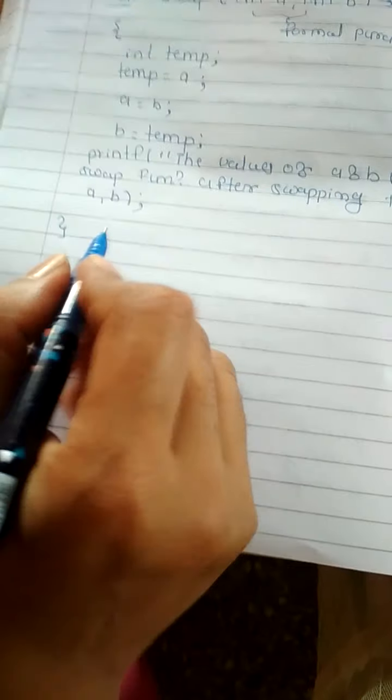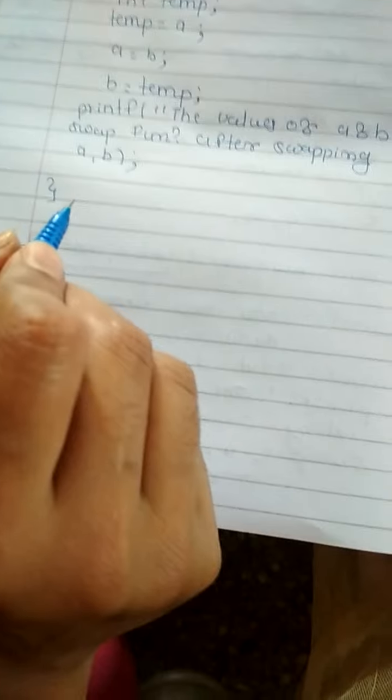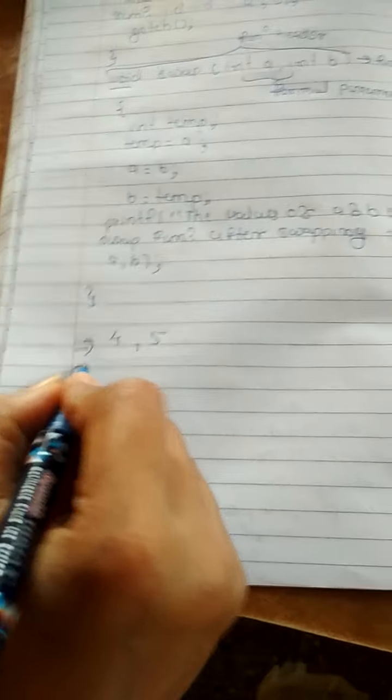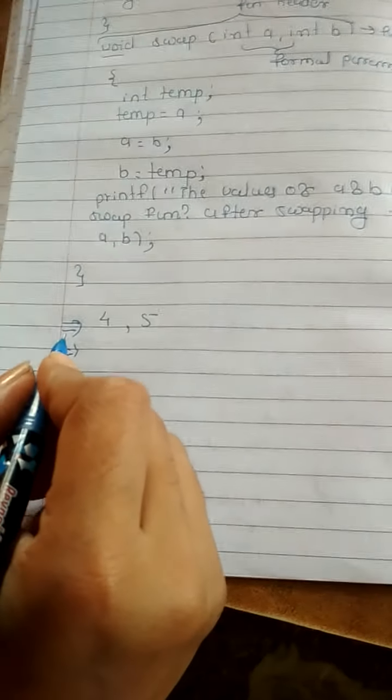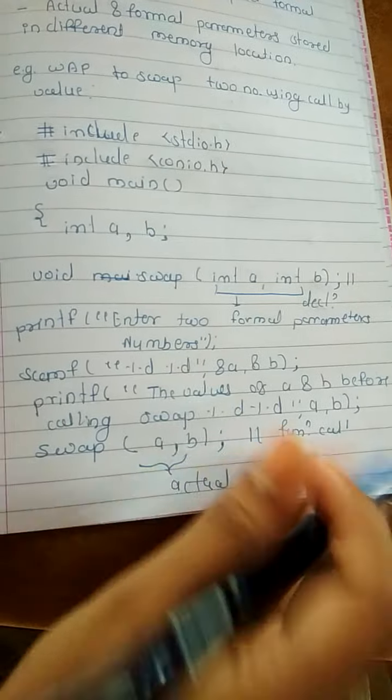Let us see the output. Suppose we enter two numbers, 4 and 5. Here we enter two numbers, 4 and 5. The first output is the values of a and b before calling the swap function, which is 4 and 5.